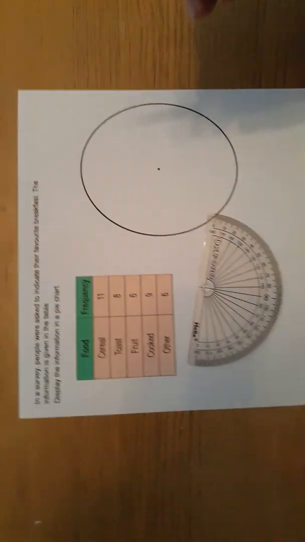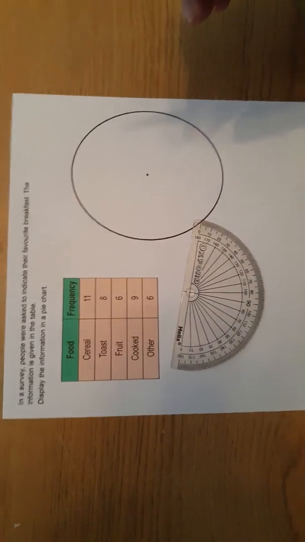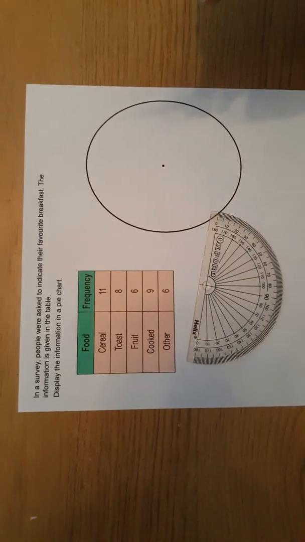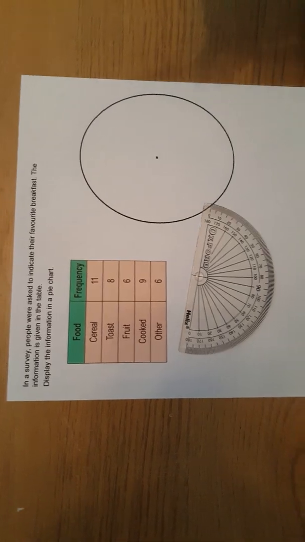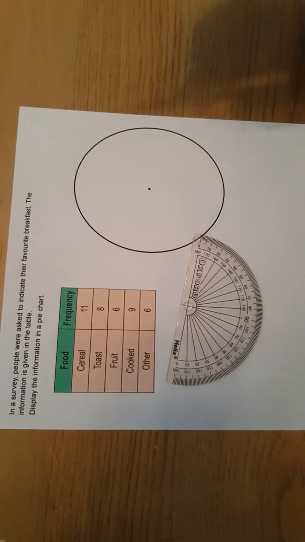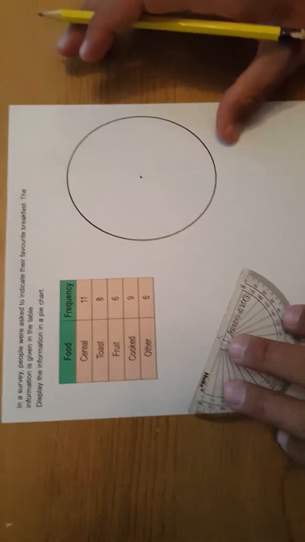Here we have a table based on people's favourite breakfast. We've got cereal 11, toast 8, fruit 6, and cooked 9, and other 6. The first thing we need to do is total this, much like yesterday's lesson.